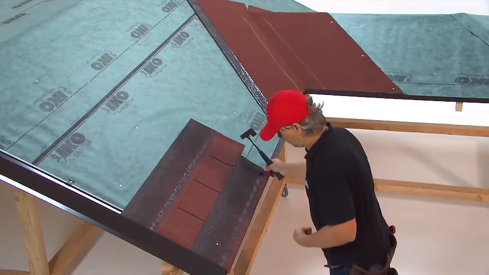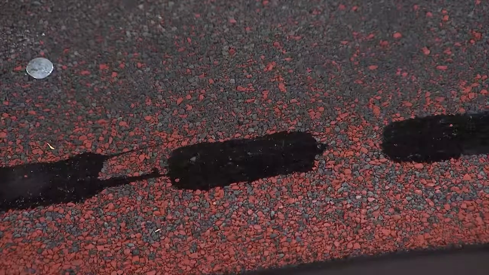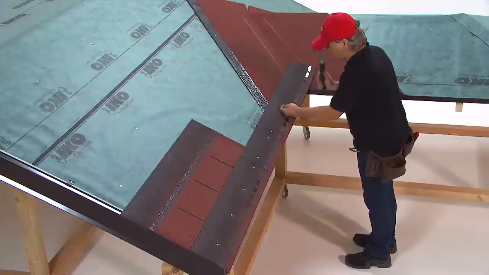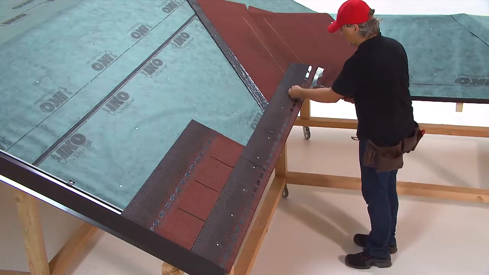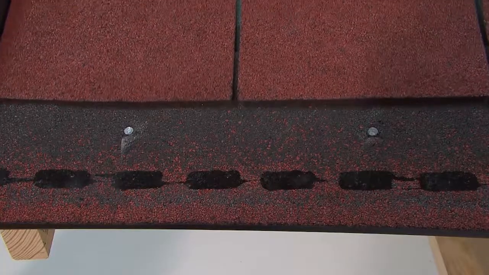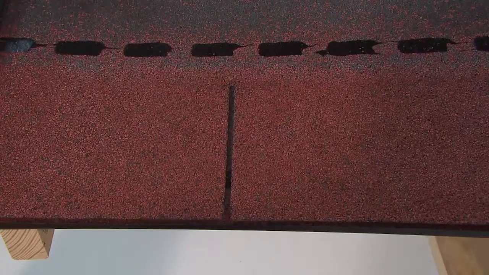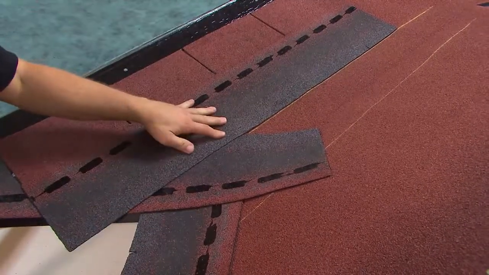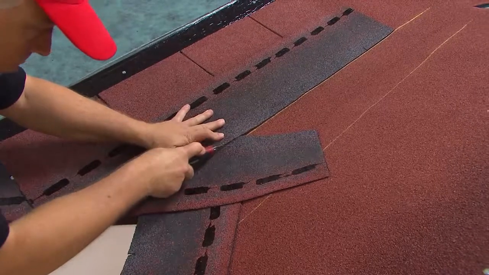Place the strip with the adhesive dots on the underside. After installation, the adhesive dots will seal down the shingles using solar heat. Nail down the starter strip with a shingle as a reference, so the heads of the nails will be covered later on. The starter strip is cut along the chalk line in the valley.